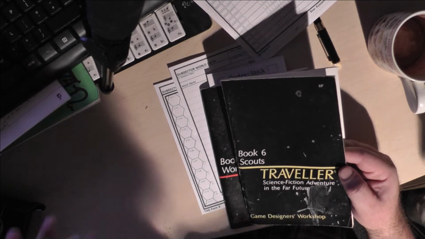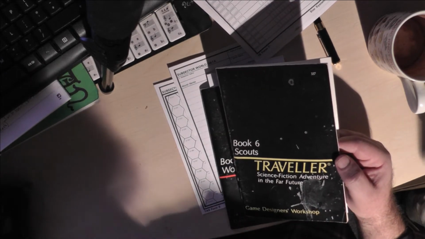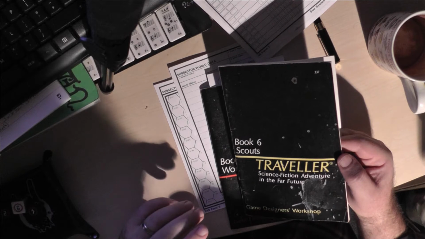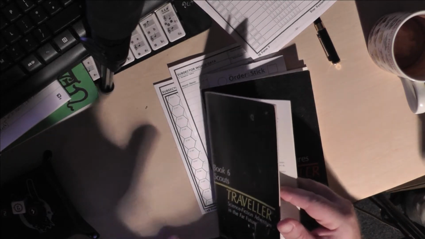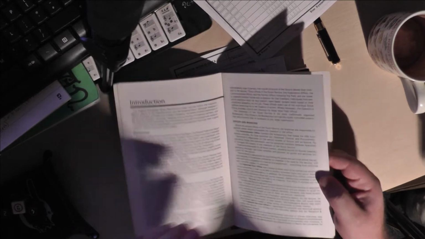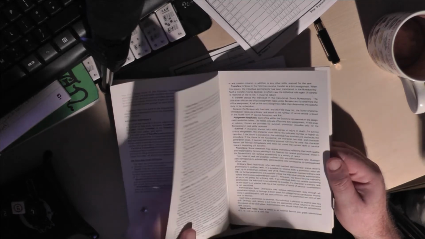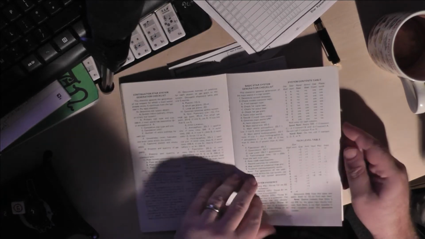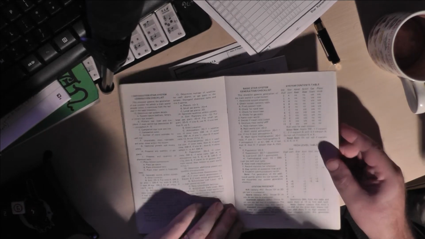High Guard expands the character generation for naval characters, excuse the ratty covers, they're quite old and used, but it also expands the starship generation process. Similarly, Scouts expands on the Scout character generation, and it also expands on the star system generation rules.